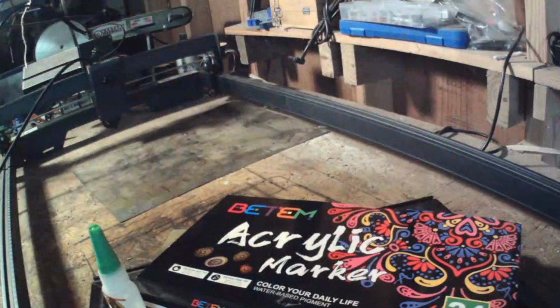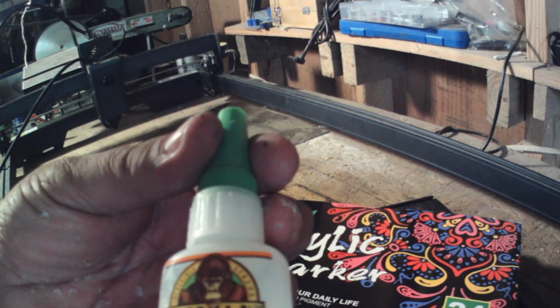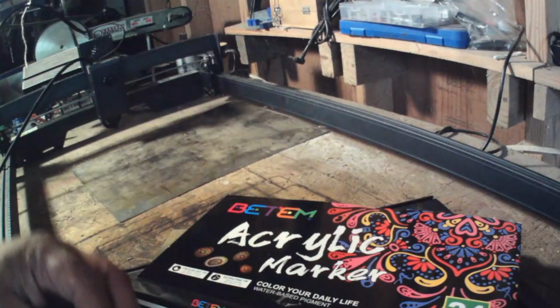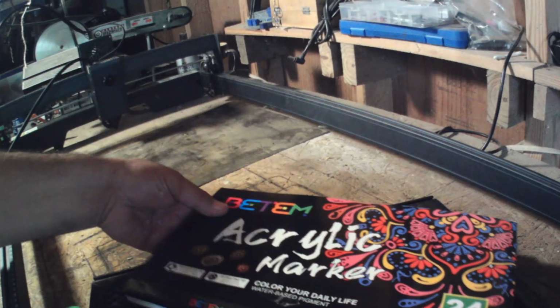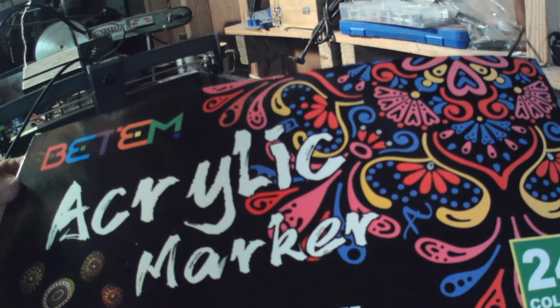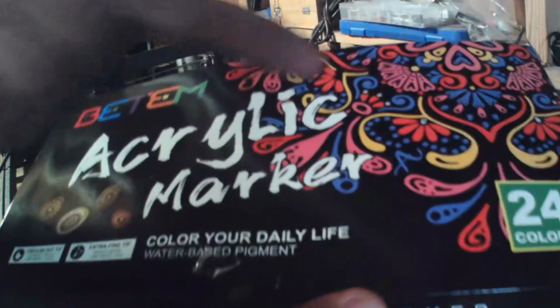I'm going to jump over to this other camera real quick because I do want to show you what I used. If you look, this is the Gorilla Glue. This is what I used to glue everything together on the one that I painted. And these are the paints that I used. I got them off of Amazon. I don't think they were a whole lot of money. It's basic, only 24 colors.